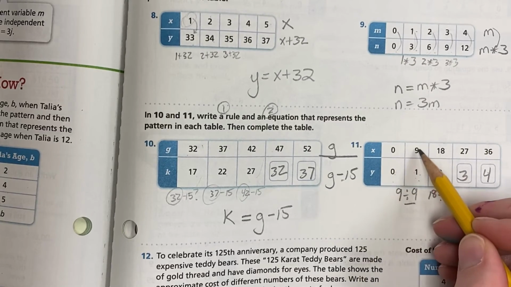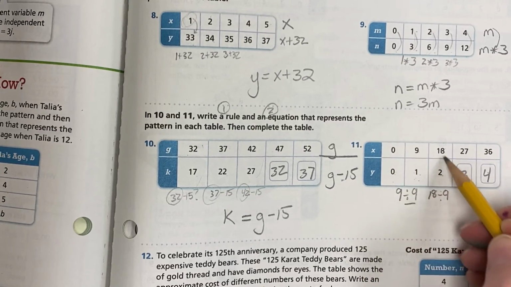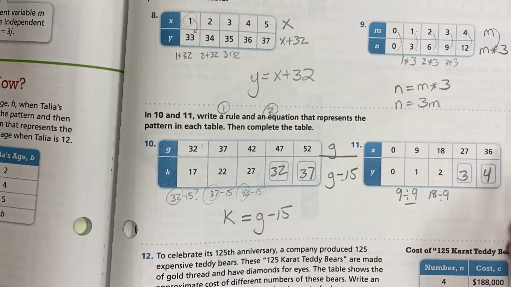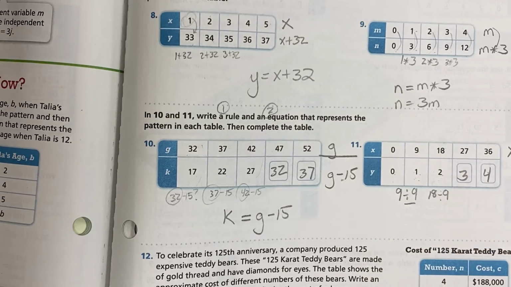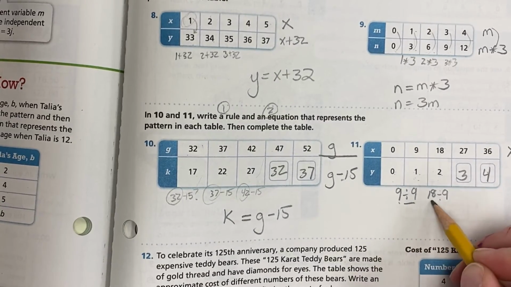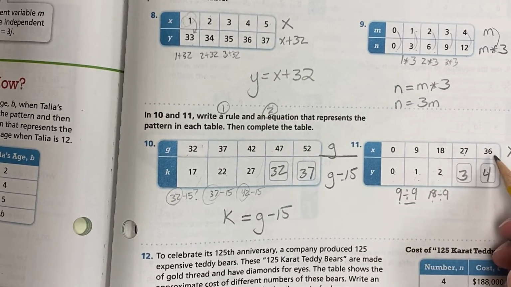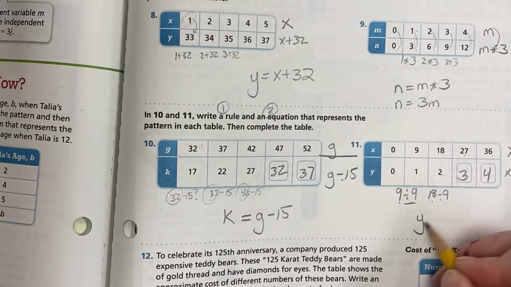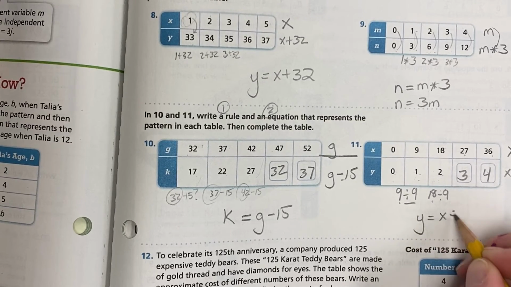What is going on to the input? What happens to the input? Now I'm going to put the input into my input-output machine. What happens to the x? 9 was divided, 18 was divided, 27 was divided, 36 was divided. x is going to be divided by 9. Not an equation yet. y equals x divided by 9.